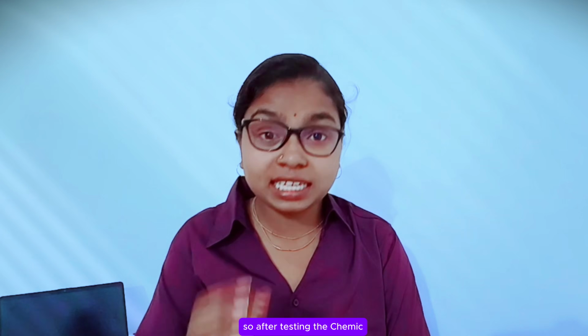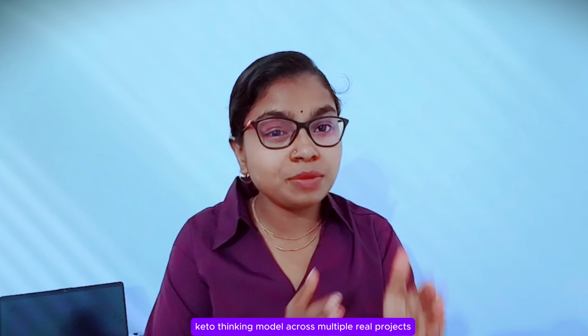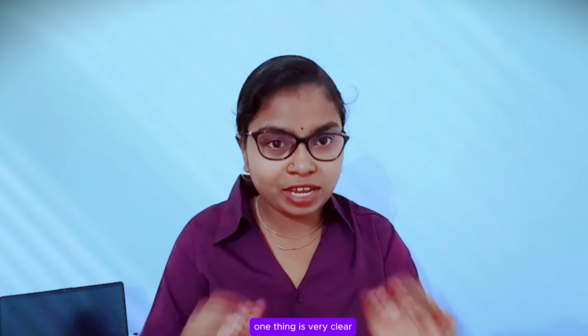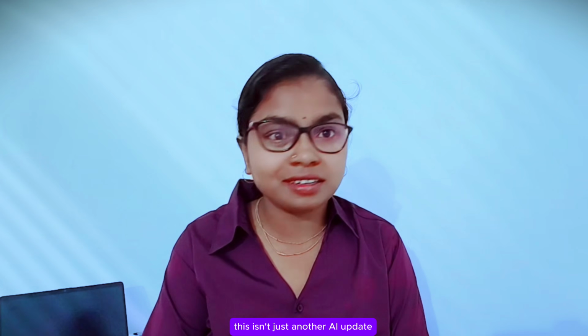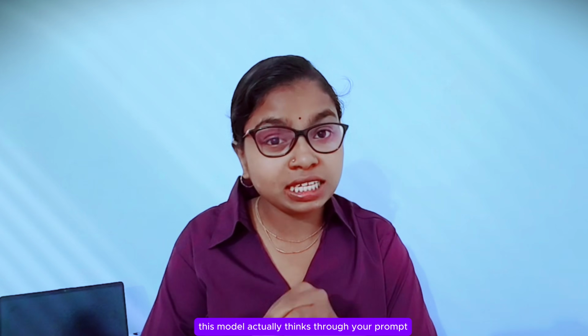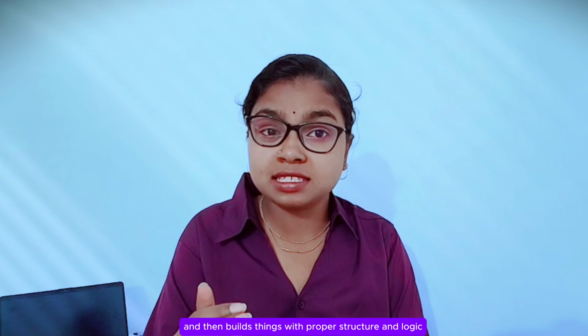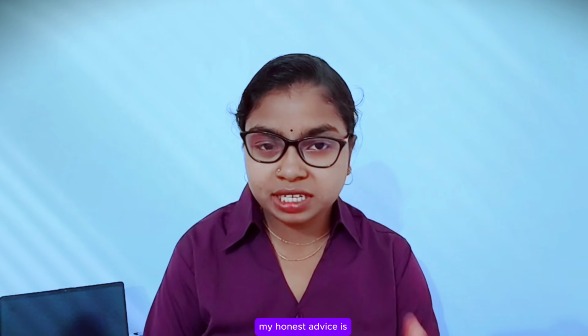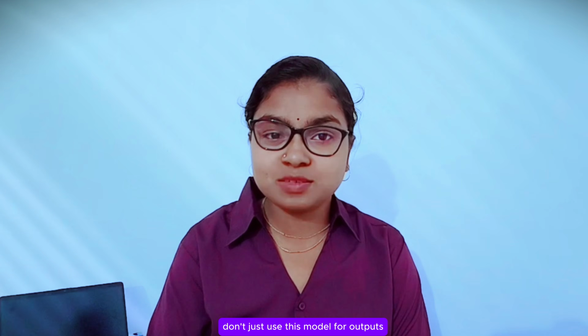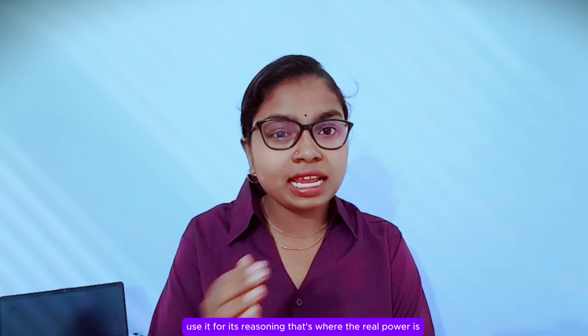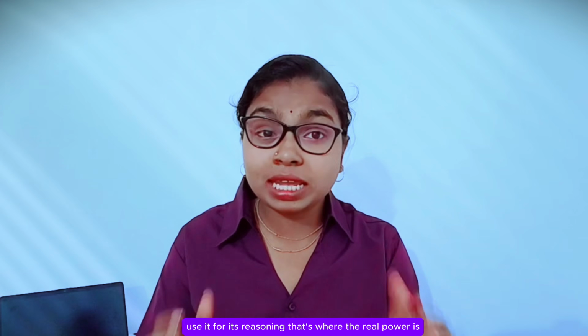So after testing the Kimi K2 Thinking model across multiple real projects, one thing is very clear. This isn't just another AI update. This model actually thinks through your prompt, plans every step, and then builds things with proper structure and logic. My honest advice is don't just use this model for outputs. Use it for its reasoning. That's where the real power is.